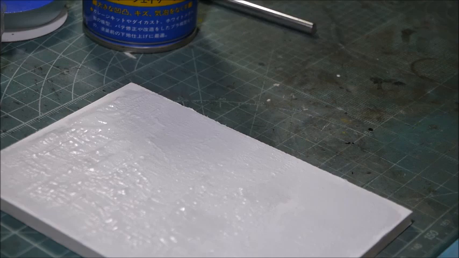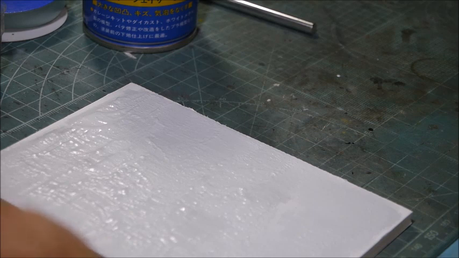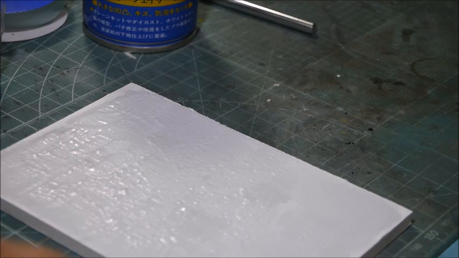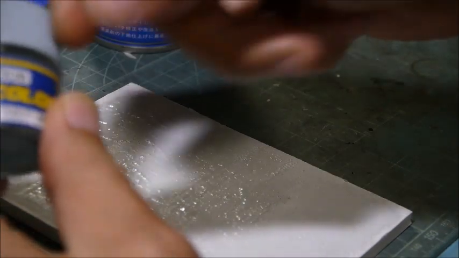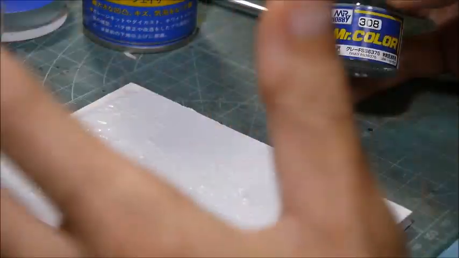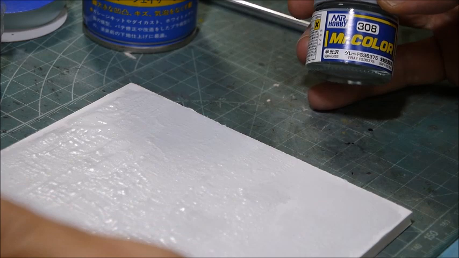But one thing that I really want to say is you shouldn't use the same color as when you are using aircraft paint. For example, if I'm using 308 to paint the aircraft, the base color shouldn't be painted the same color as 308.